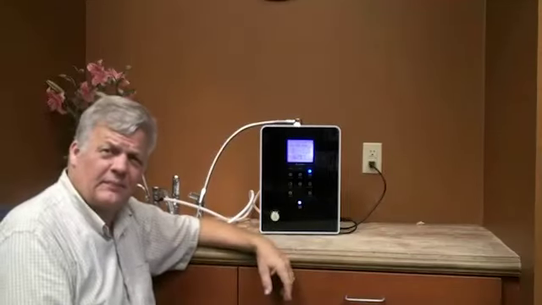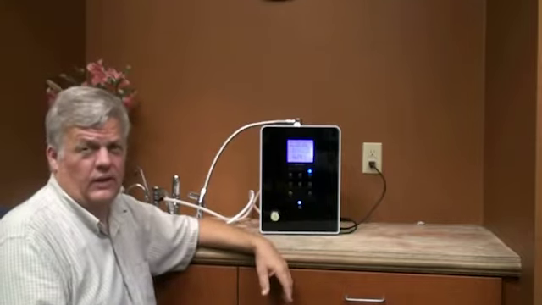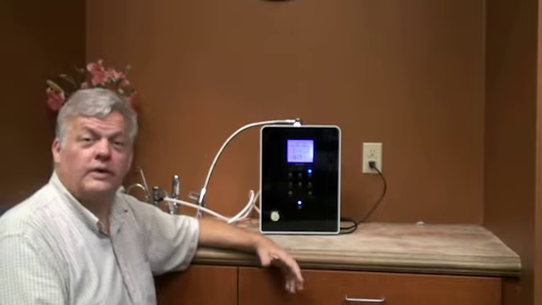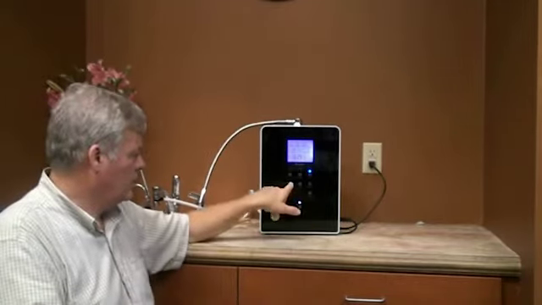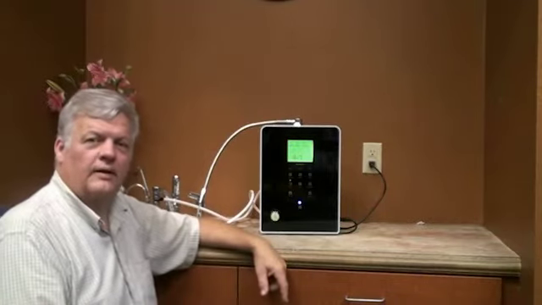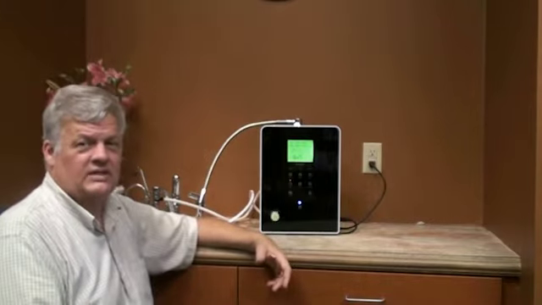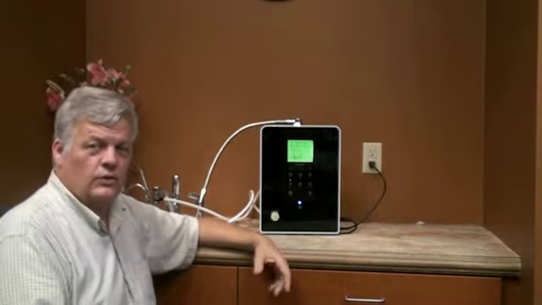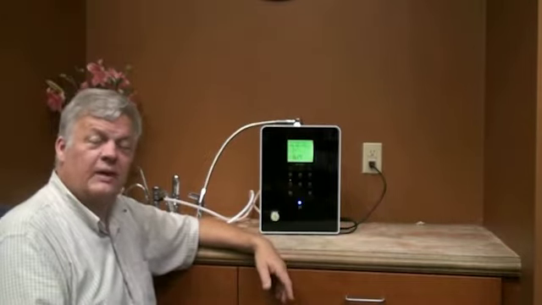Pretty amazing, wasn't it? Well, this was only part of what this machine can do. I now want to show you what it can do on the acidic side and why that's important. We can start with acidic number 1. Acidic number 1 is essentially an astringent because it has the same pH as your skin. So it'll clean up your pores and clean up your skin, and that's mainly what that's for.